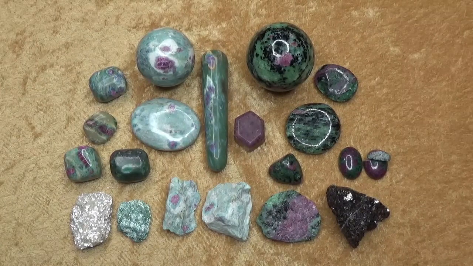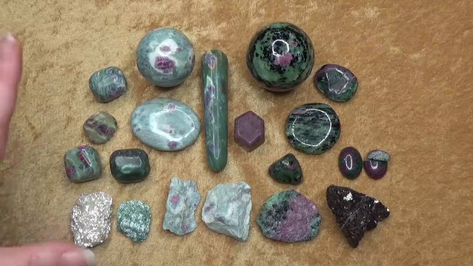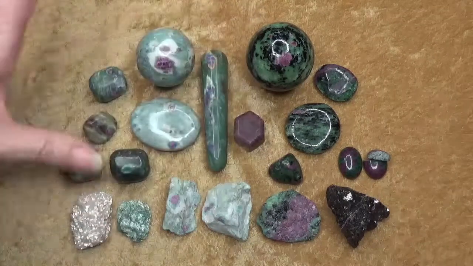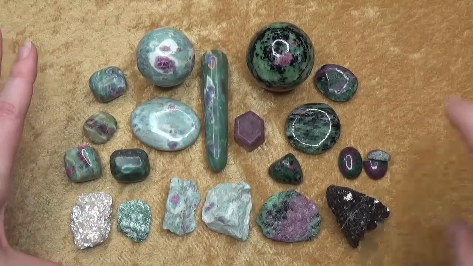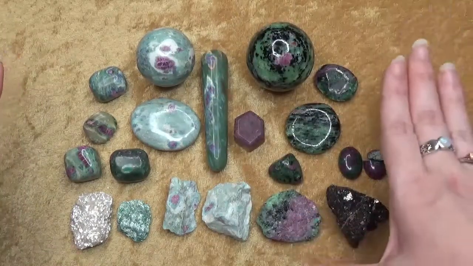In this video, we're going to compare ruby and fuchsite, also pronounced fuchsite, versus ruby and zoisite, also known as anyolite. So let's go ahead and get started first off with visually. Now generally you'll notice that on this side I have all of the ruby and fuchsites, and on this side I've got all of the ruby and zoisites.